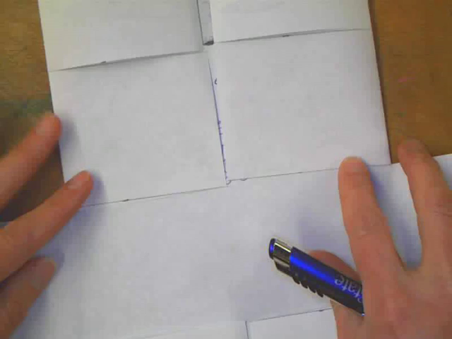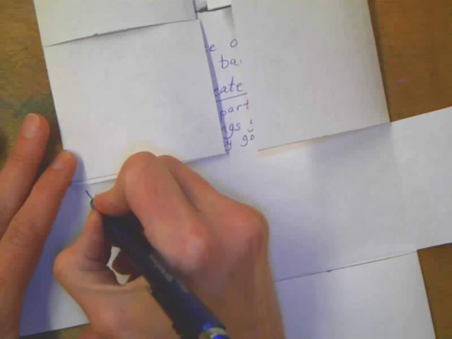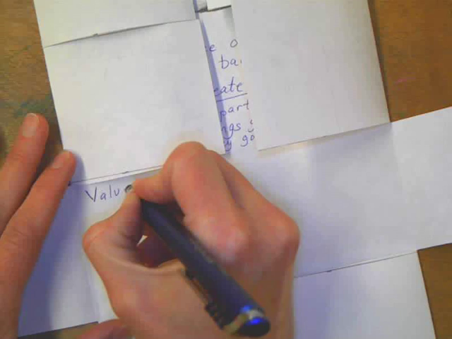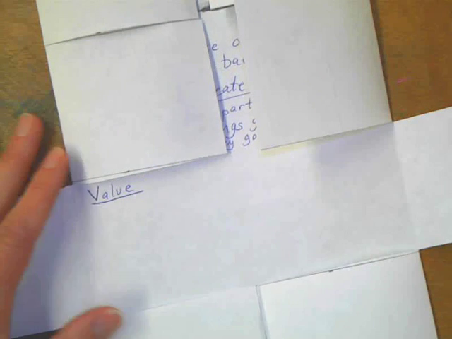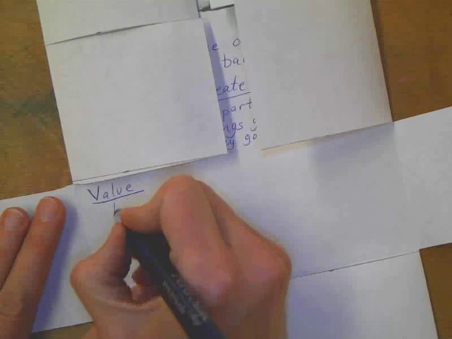Okay, this video for your foldable is on value. So pick a lot. You only have 2 sections left, so you don't have too many choices. So pick between the last 2 that you're working on. Title this value on the inside. Value is lights, mediums, and darks.